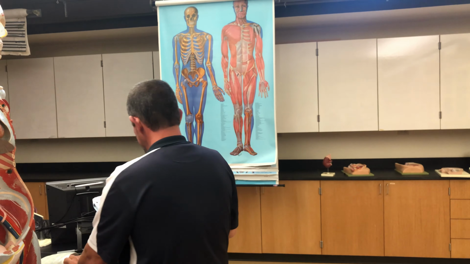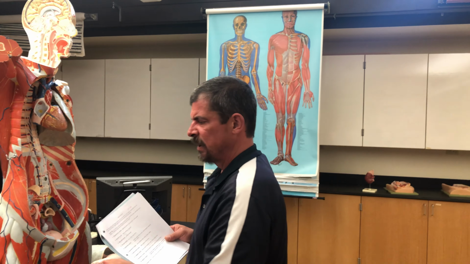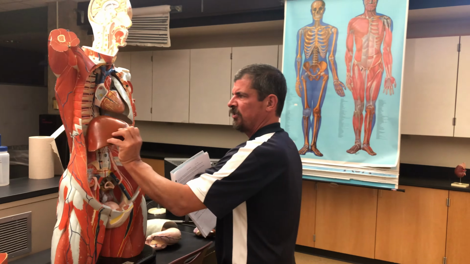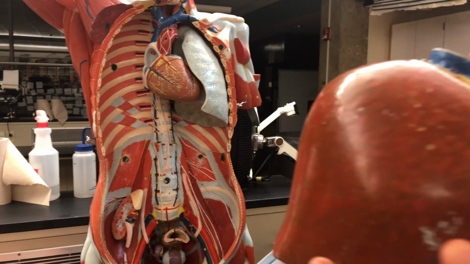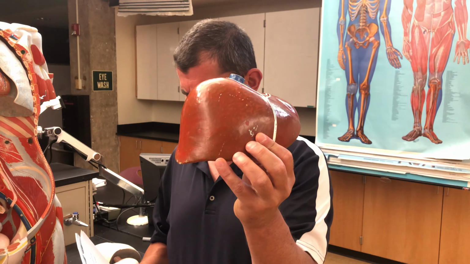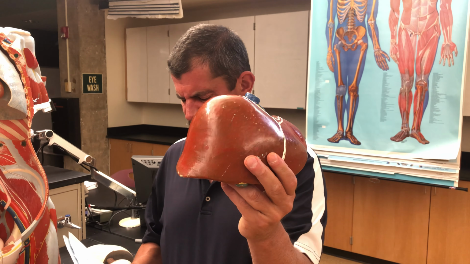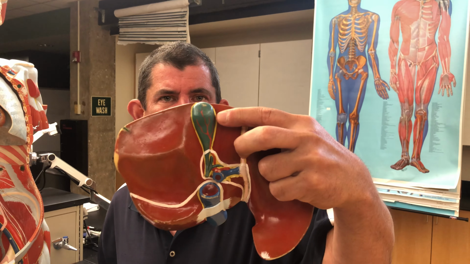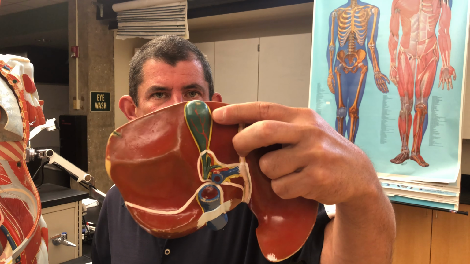The next one then is the liver, and this is the large organ that will be sitting on the right-hand side of the abdominal cavity, the liver. We take it out. Here is the liver right here, and then we can see the gallbladder. The gallbladder is this green organ that sits on the inferior surface of the liver.